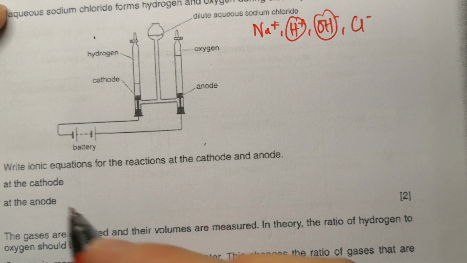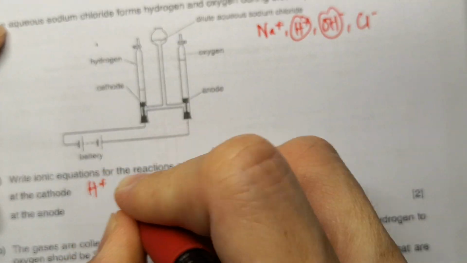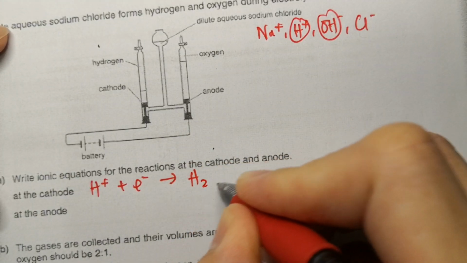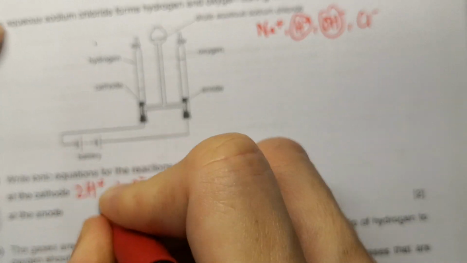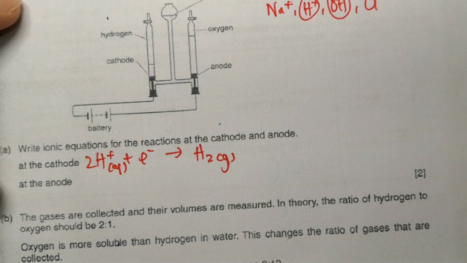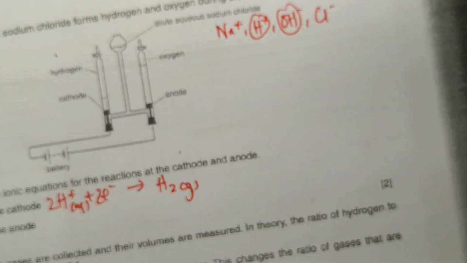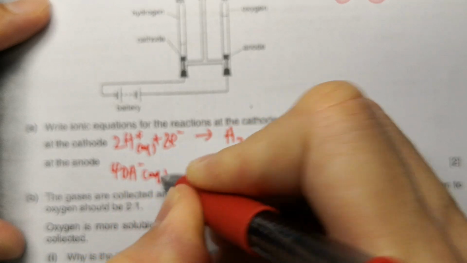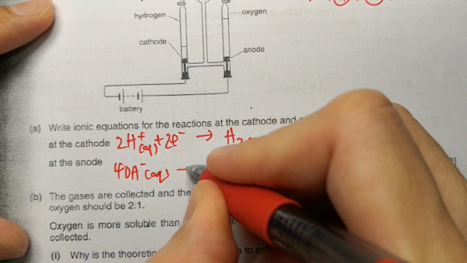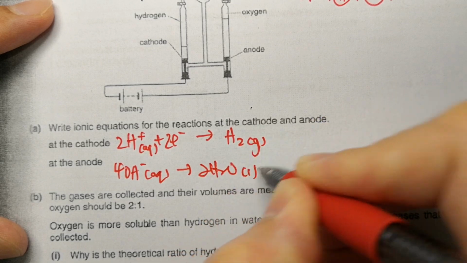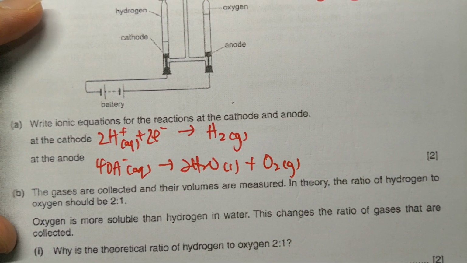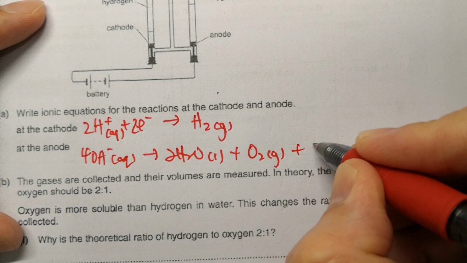At the cathode, the cation H+ gains electrons to form H2, hydrogen. So these would be the equations at the cathode. The equation at the anode would be OH- forming 2H2O. This is similar to the first or second question.